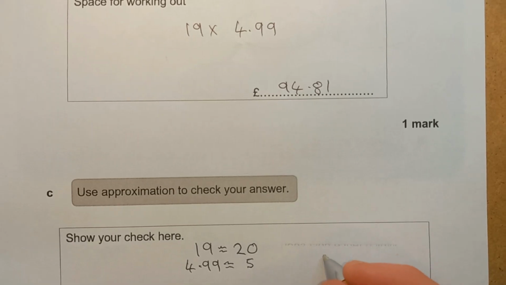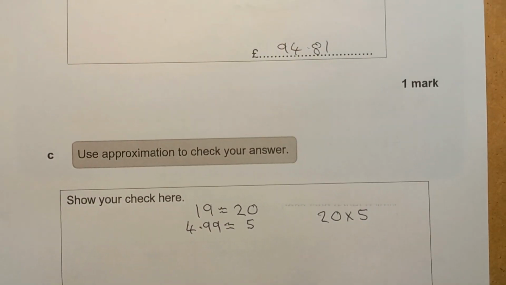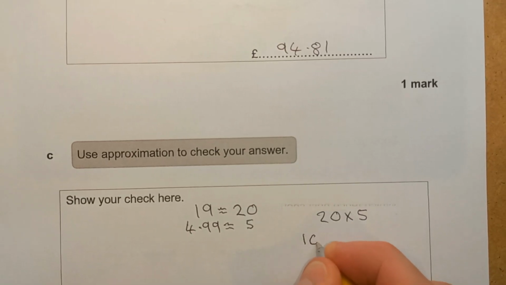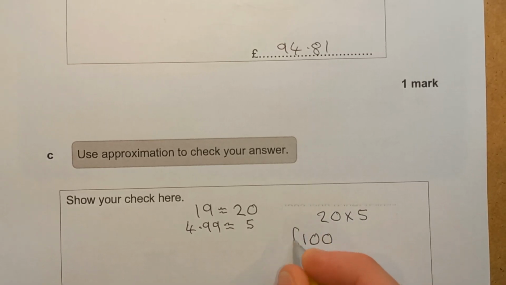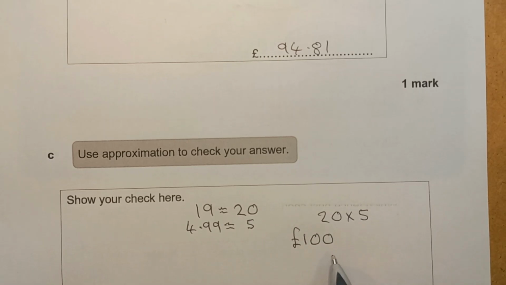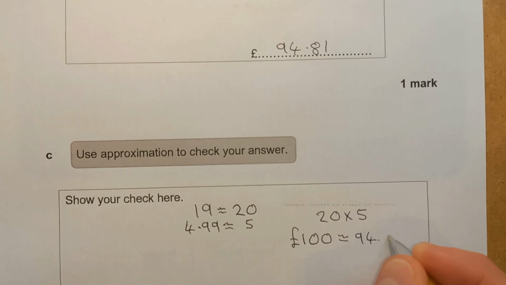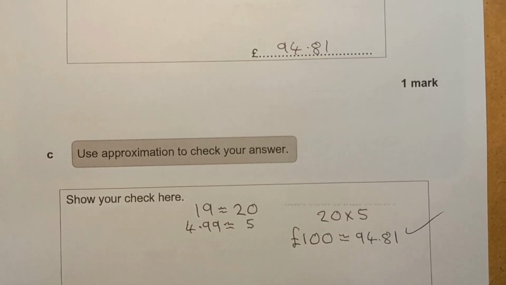So if I want to do a check, I want to do 20 times 5. Now, to do this check, we don't even need to use our calculator, because we can say, well, let's ignore the 0 for now, and let's do 2 times 5. Well, 2 times 5 is 10. Then we just stick the other 0 on the end, and we've got £100. Well, £100 is approximately equal to £94.81. It's not too far off. So that's our check. And that's the end of the paper.